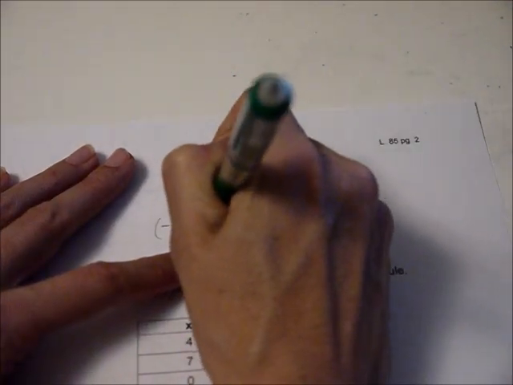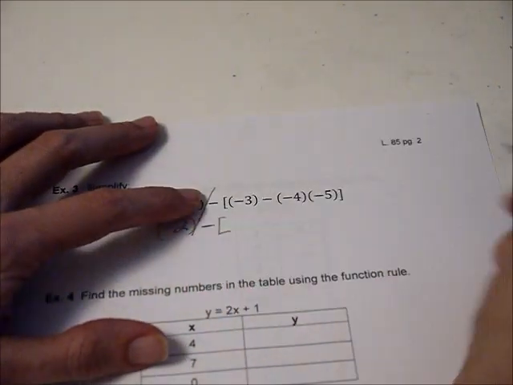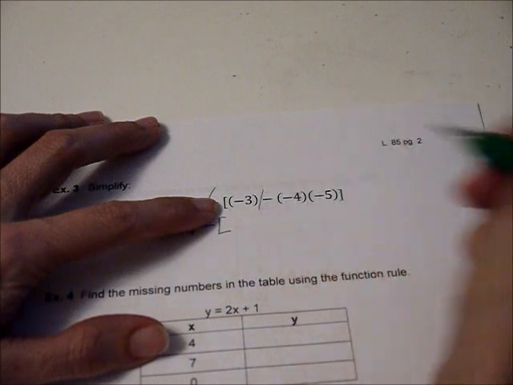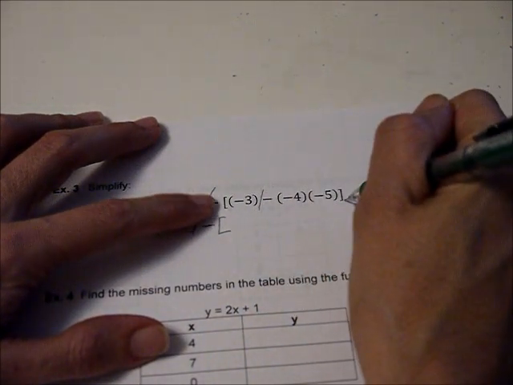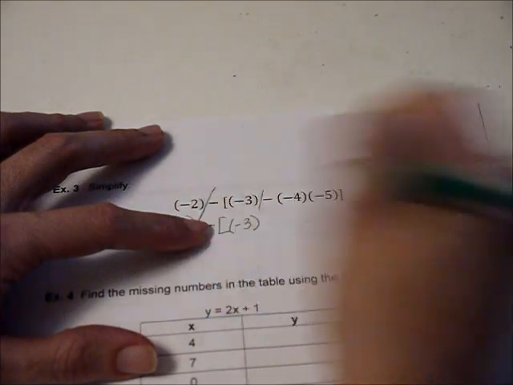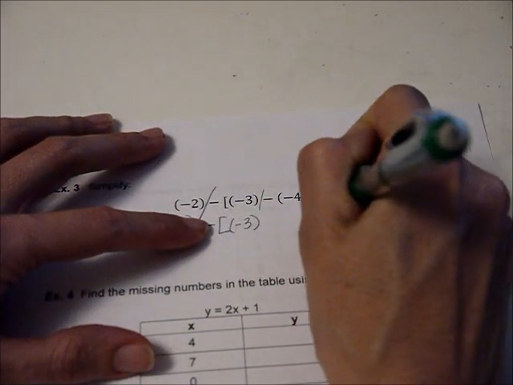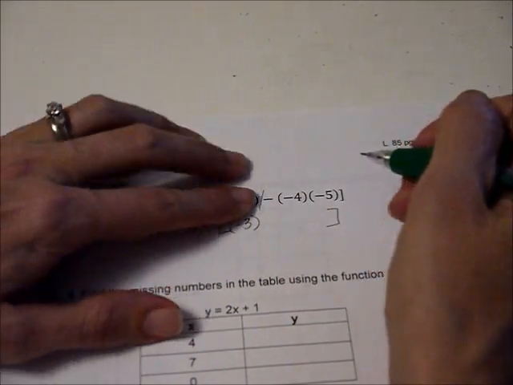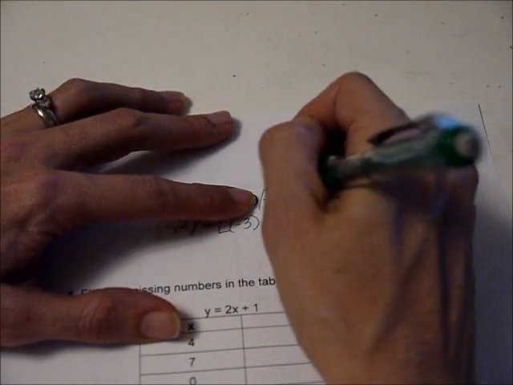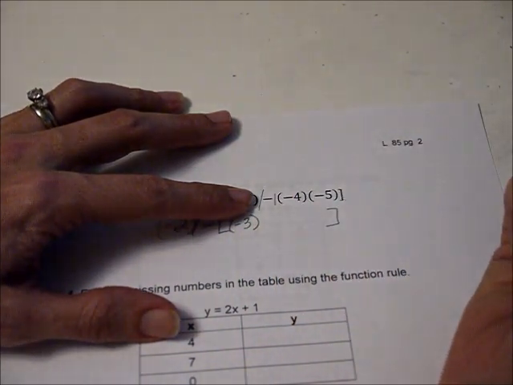Now I'm going to just leave that negative and start simplifying in the bracket. I'm also going to divide that -3 from these guys, okay? So I'm just going to bring that -3 down, and he'll wait to play, okay? And then we've got here negative times -4 times -5. Now there's a phantom 1 in there if we want to see it like that, okay?